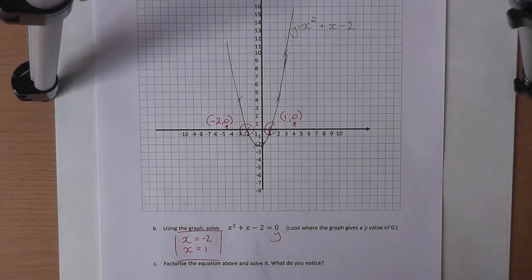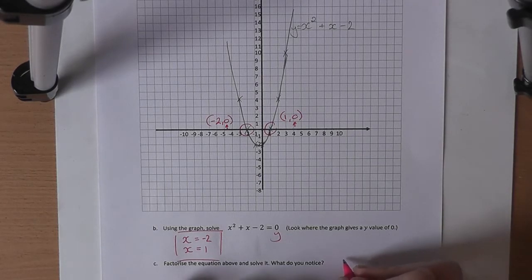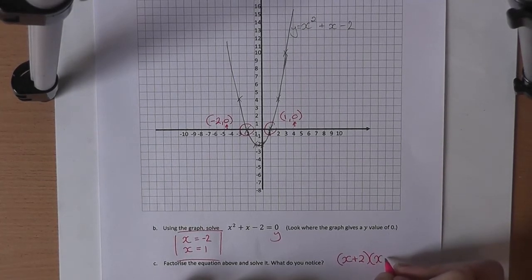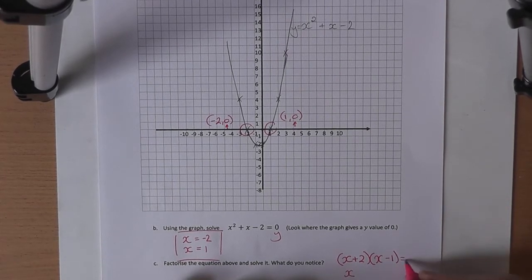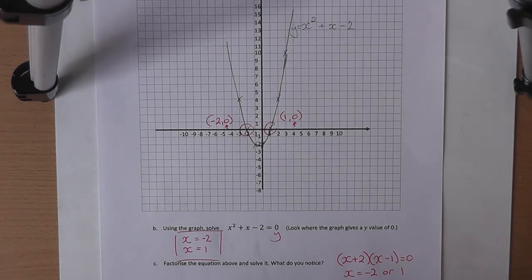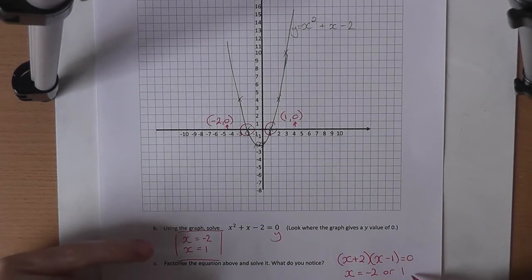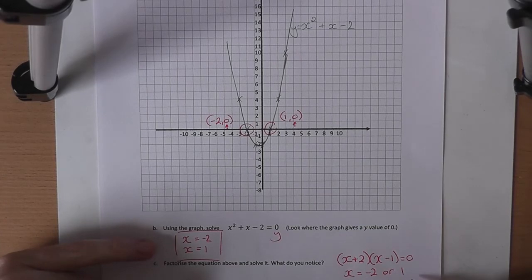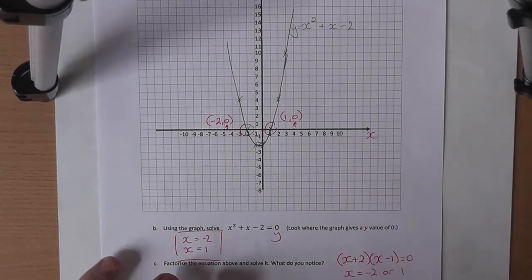So having factorised it, we've ended up with this factorised form, x plus 2 and x minus 1. And then we solved it. And when we solved it, x was equal to minus 2 or 1. And hopefully there's something we notice about those two values. Hopefully we notice that they are exactly the same values as where this graph crossed the x-axis, where the value of y was 0.